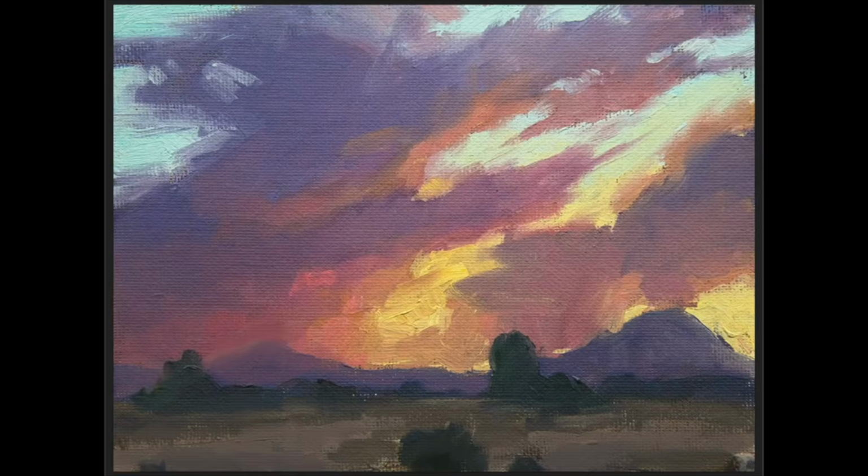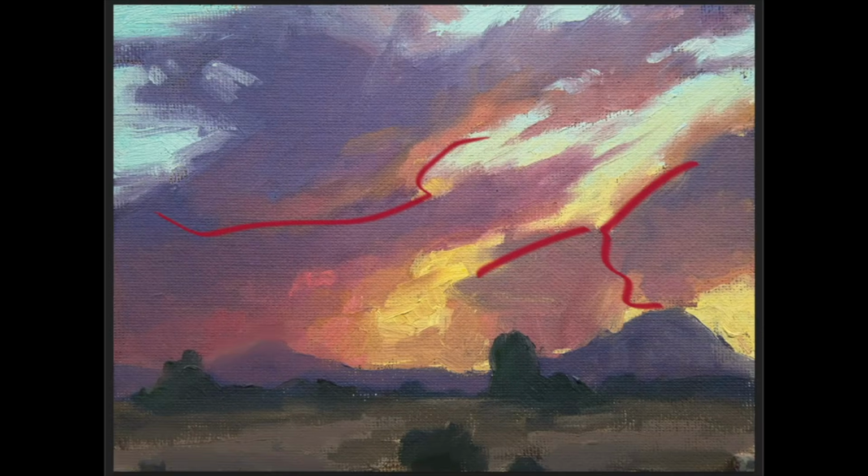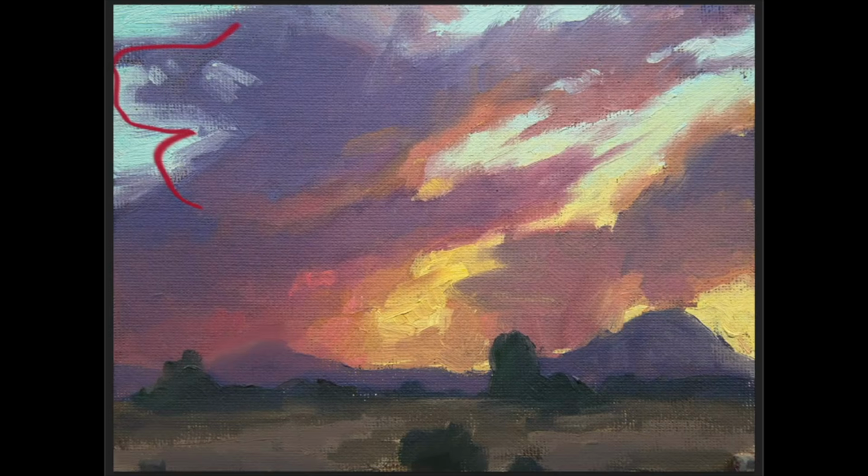Last one here. It's a small little sunset in Tucson. Again, trying to vary the shape. Not as much overlapping. There's a little bit here, I guess there, but that's not really overlapping all that well. So I could have pulled that out to create more of that overlapping feel.